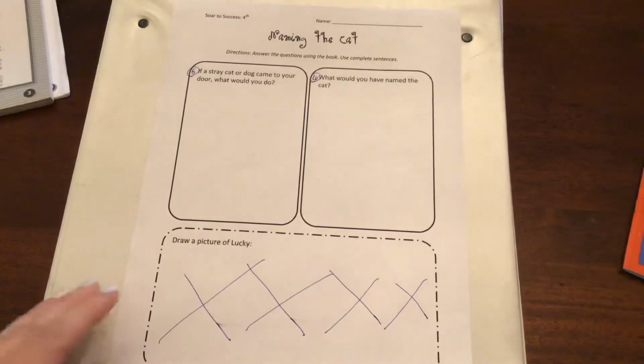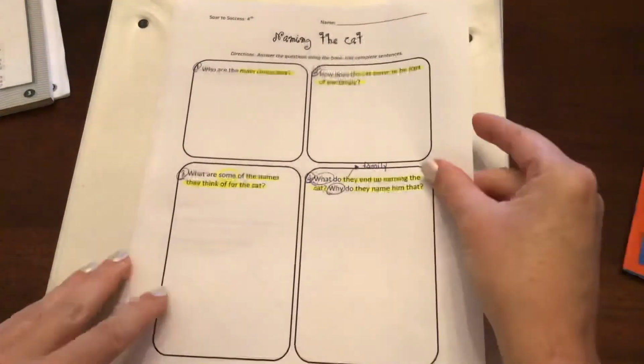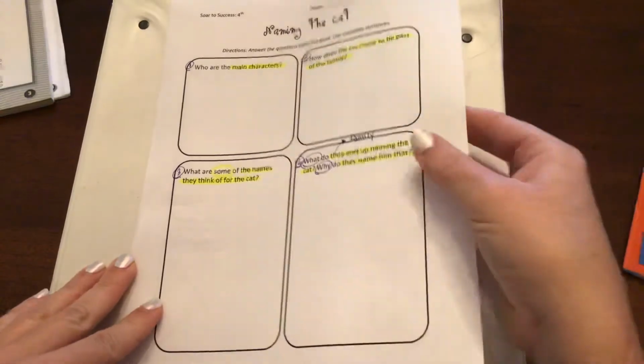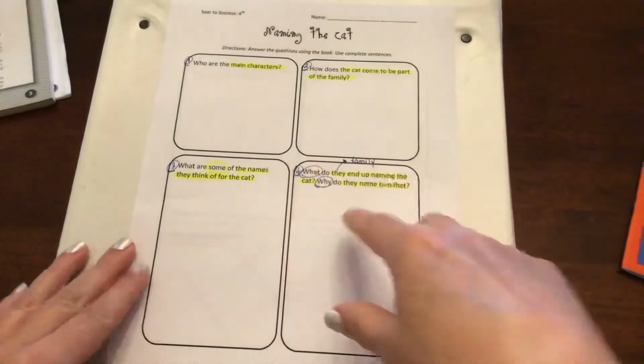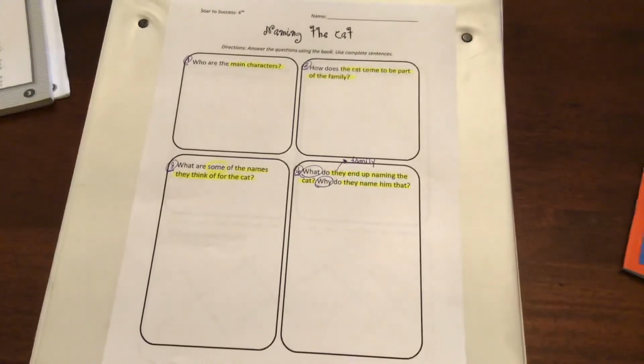Okay. So that's a little preview of your skill packet. You will find that in your Google Classroom. And again, there's 2 pages and a total of 6 questions we will work on this week. So I highlighted a few things in those questions. We'll use that highlighted information as we go through our story and through our lessons this week.